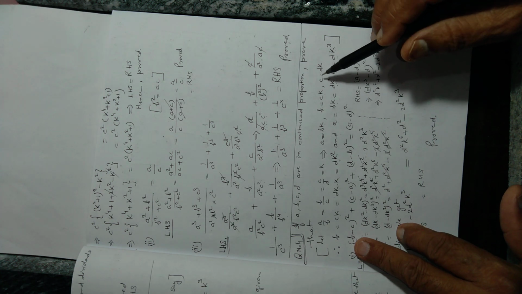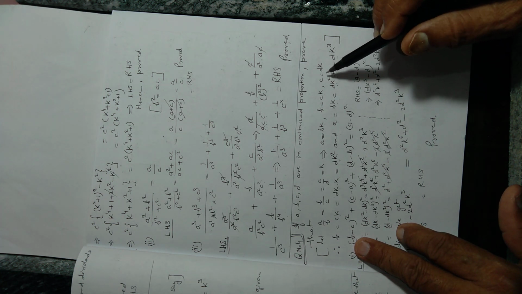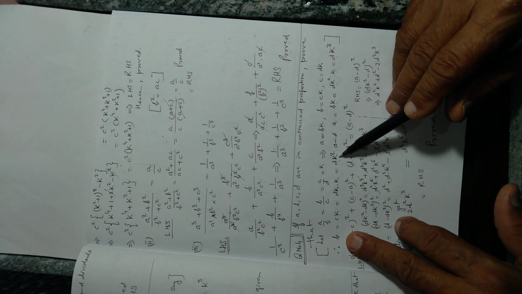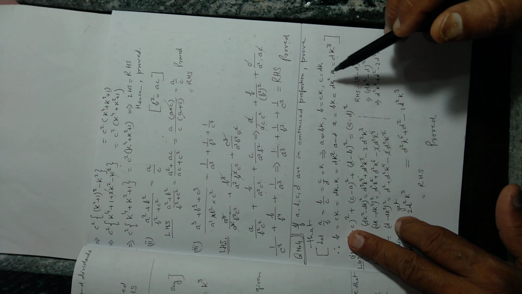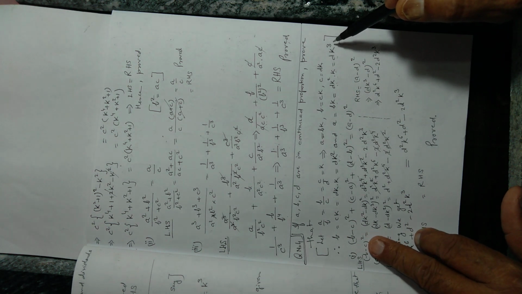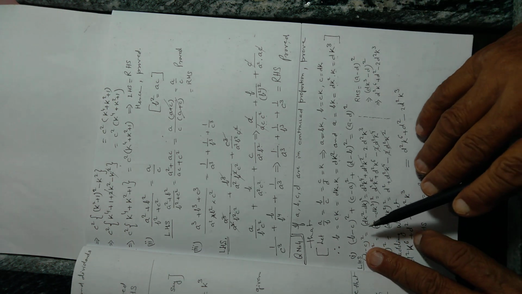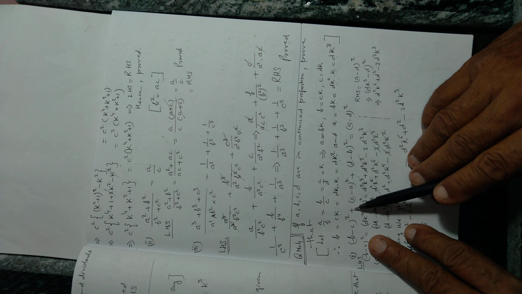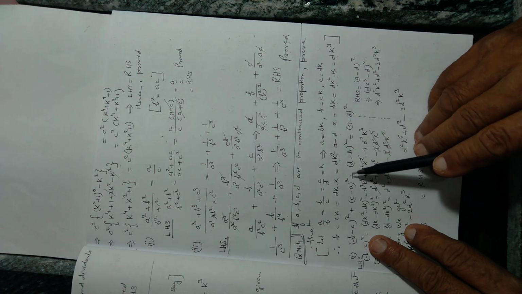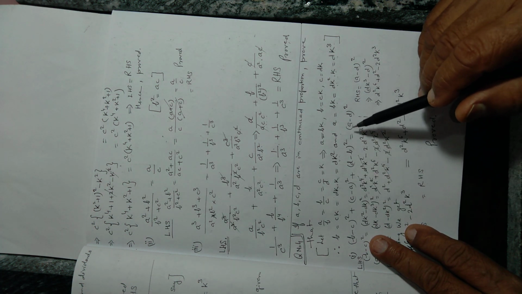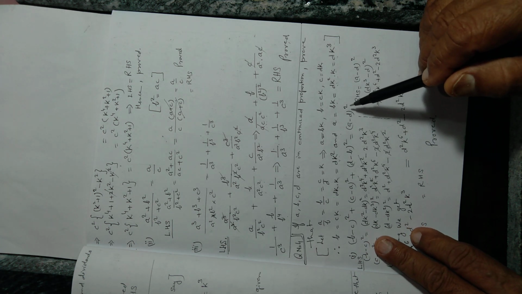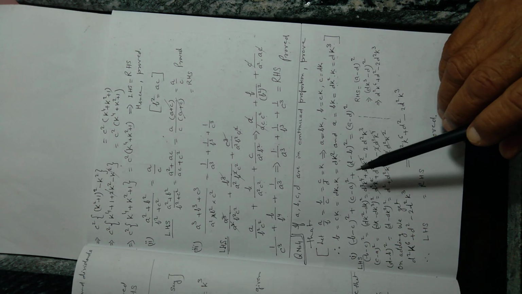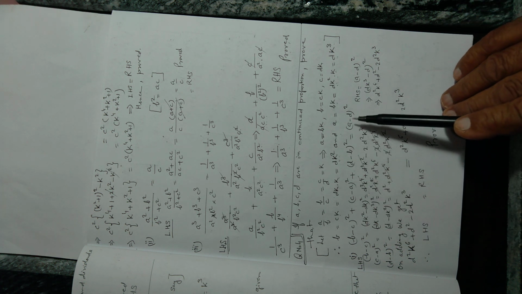So for calculation purpose, you have to remember for the time being that c is equal to dk, B will be equal to dk square and A will be equal to dk cube. So in the first question you see B minus C whole square plus C minus A whole square plus D minus B whole square is equal to A minus D whole square. We have to prove it. The left hand side is equal to right hand side.